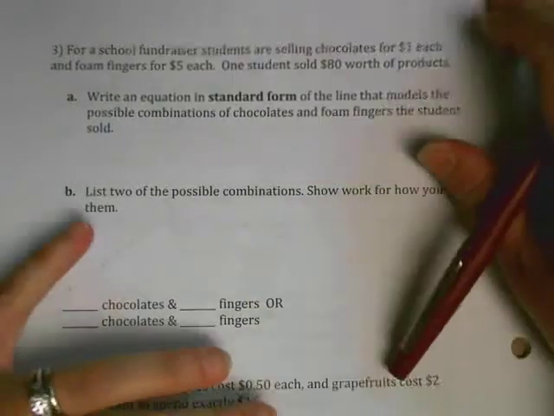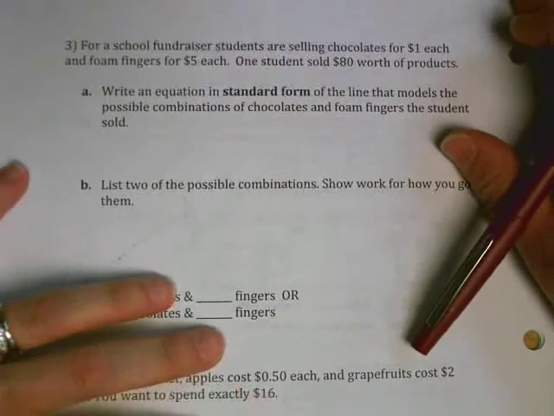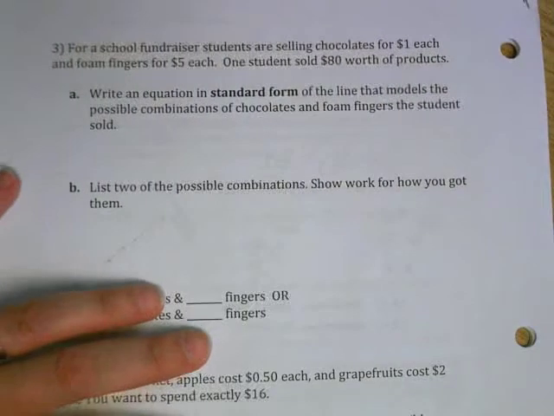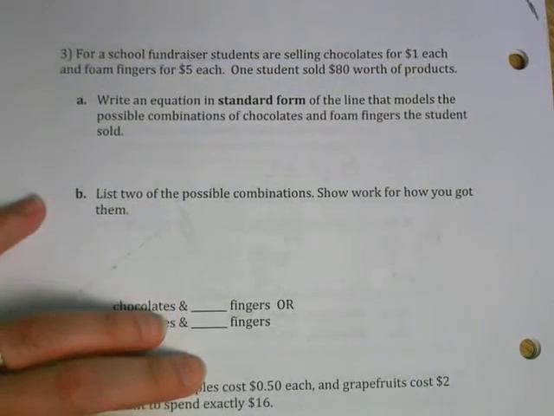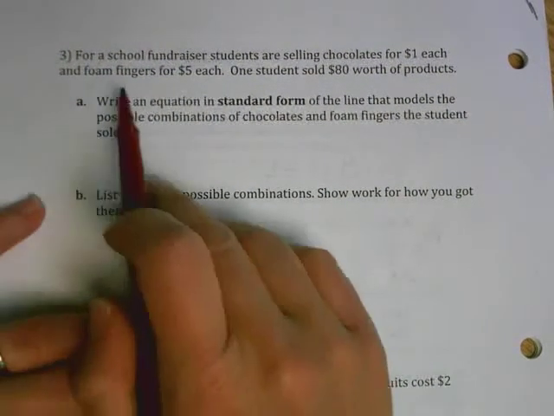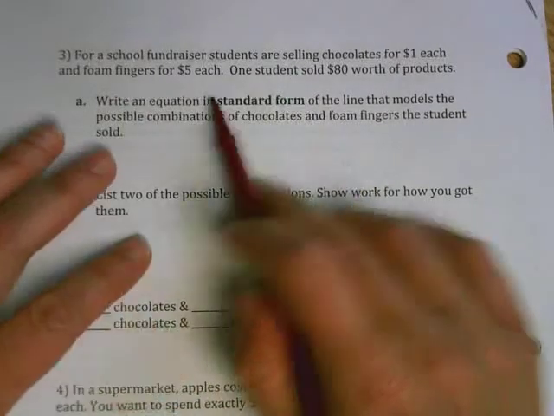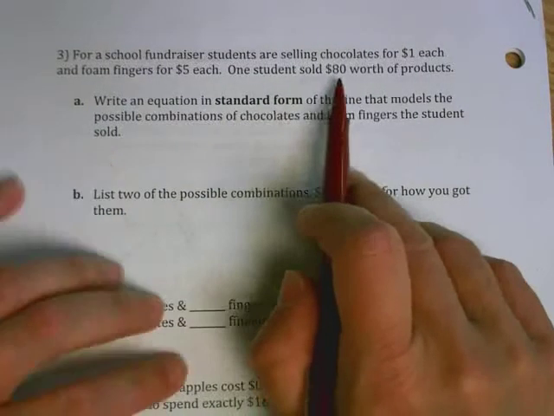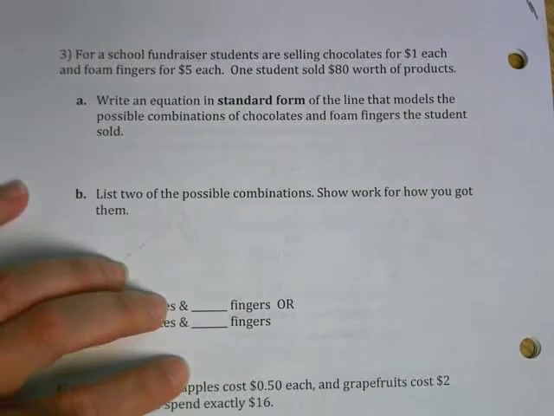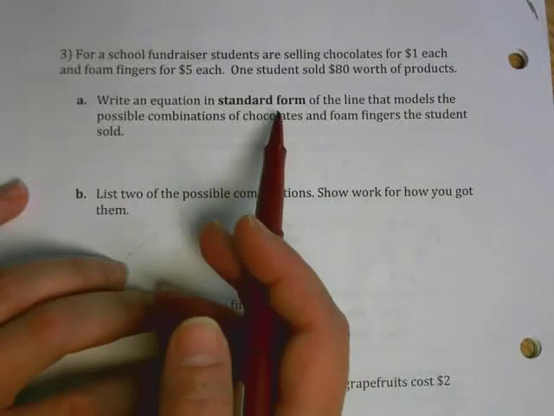We should have put our future entrepreneurs on here, and I have our pop and our fidget spinners and everything going on. That would apply to this situation too. But let's say that one student sold both of those things and ended up selling $80 worth of products. So what would be the equation we could write in standard form for this?